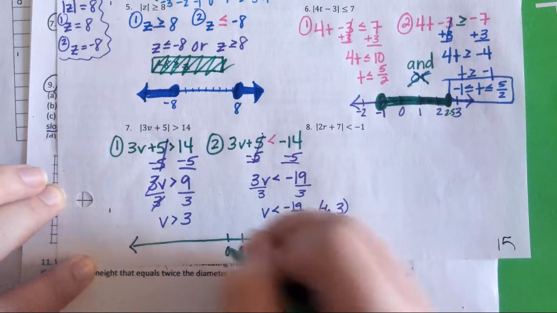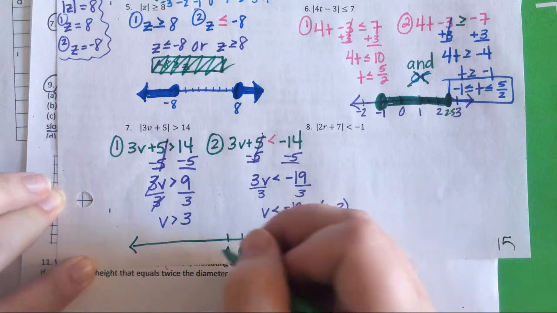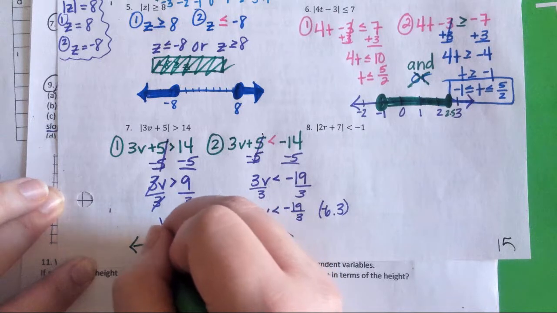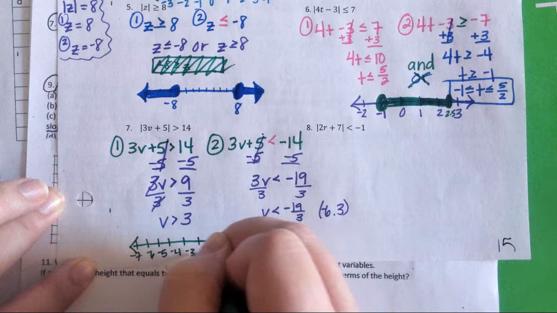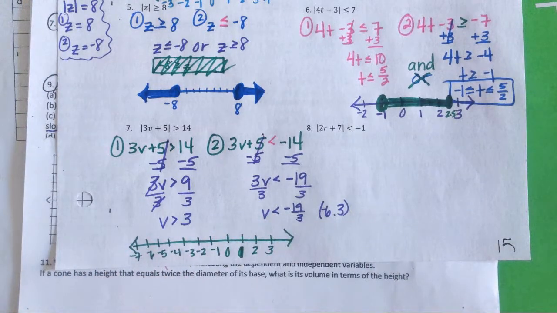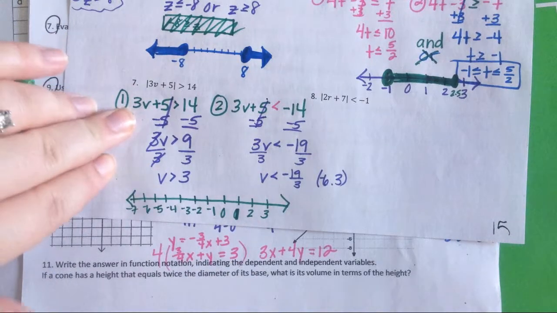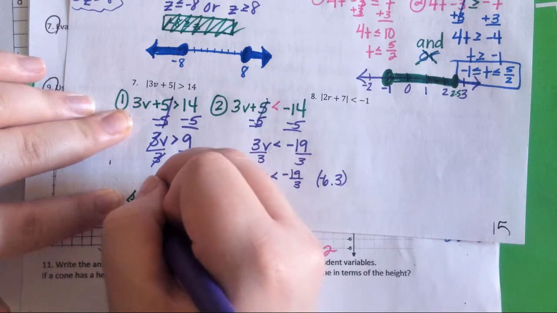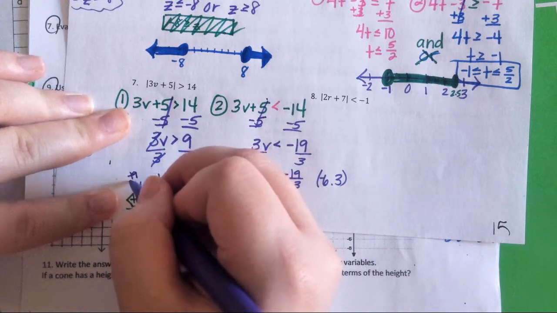I've got to have negative 6.3 or negative 19/3, so it's between 6 and 7. So I've got to go -1, -2, -3, 4, 5, 6, 7. The good thing about your workbook is that they already give you the number line. Okay, so Arturo said that -19/3 is somewhere in here. So I'm going to put a circle, and I might even write a little note to myself. That's -19/3.